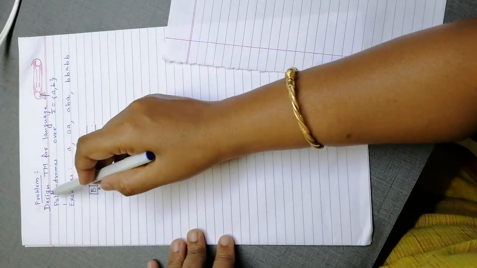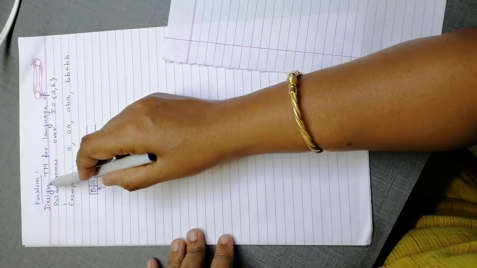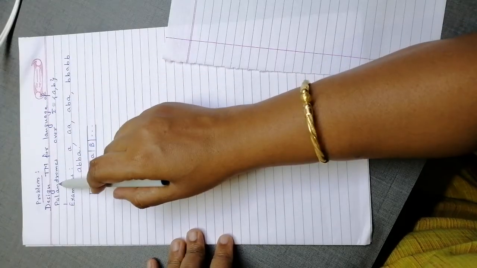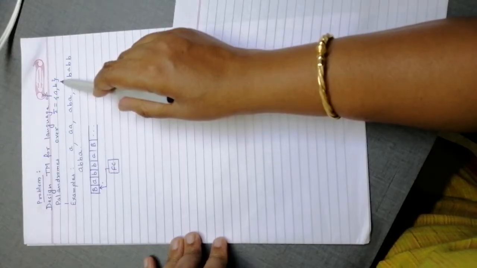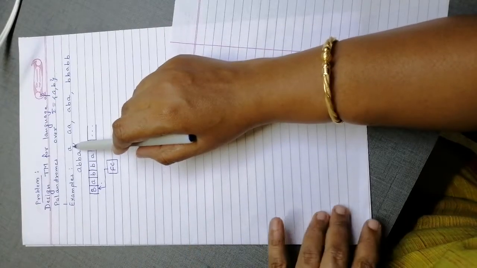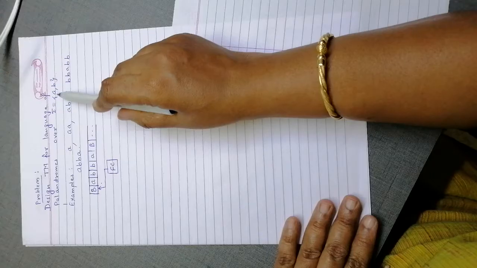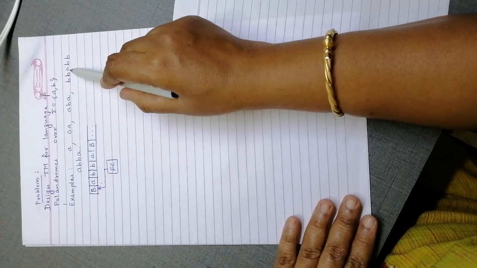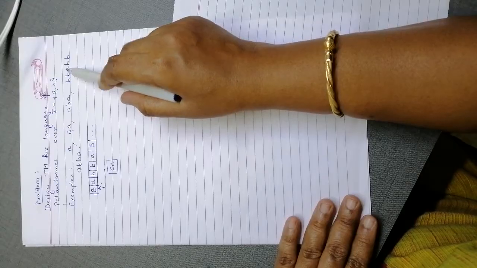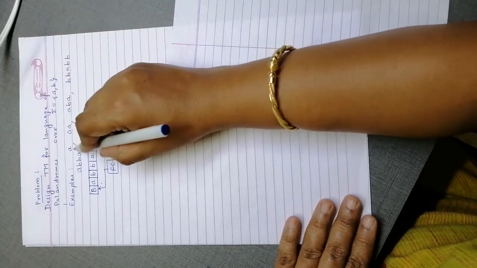I'll be discussing the design of a Turing machine for the language of palindromes over sigma equal to {a, b}. So in this language, the different possible strings may be either even length strings or odd length strings. So palindrome examples: this is one.